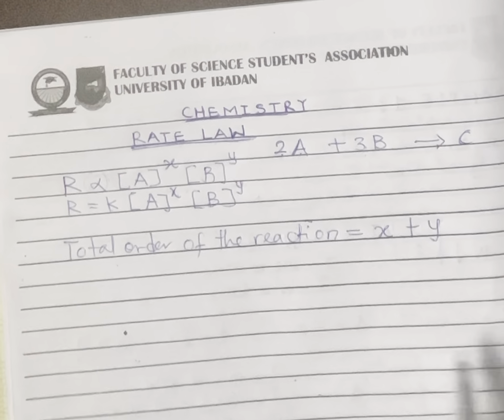Anytime it is 3, it is called the third order of the reaction. Now, how do we calculate the order of a particular reaction if the reaction is not an elementary process or elementary reaction? Now, let's consider this example.